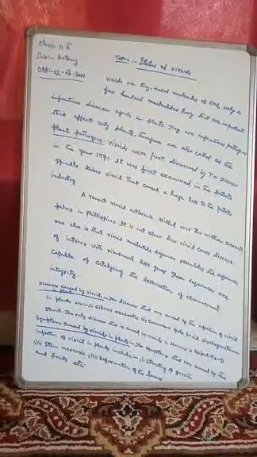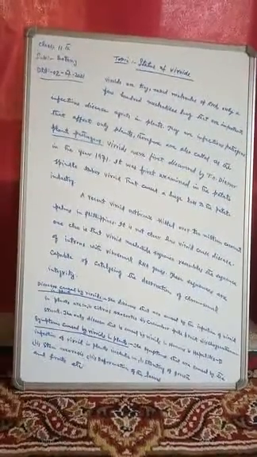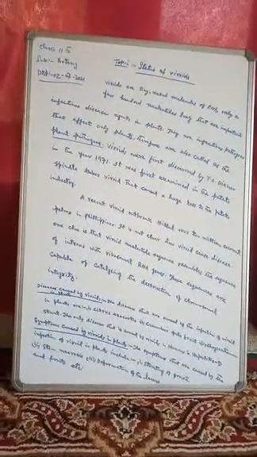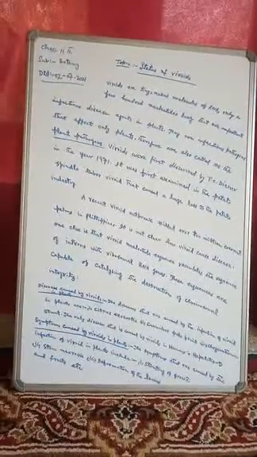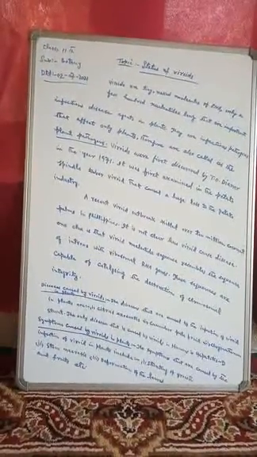These viroids were first discovered by a scientist whose name was T.O. Diener, in the year 1971. The scientist T.O. Diener discovered these viroids in the year 1971.